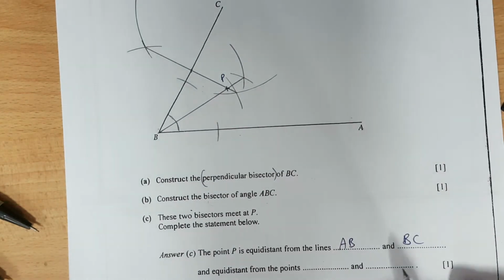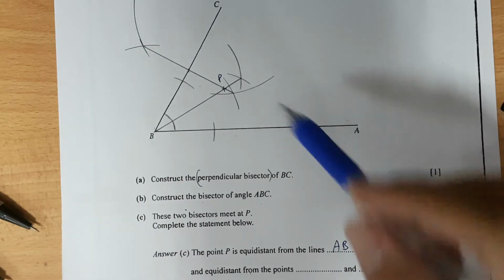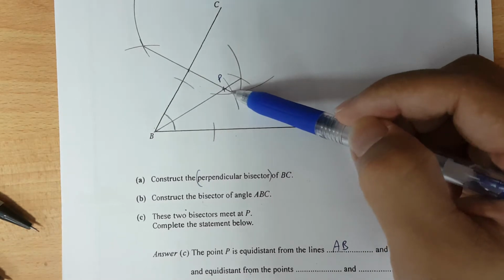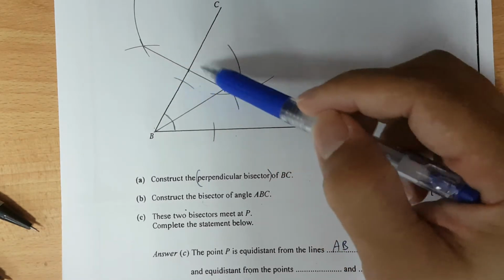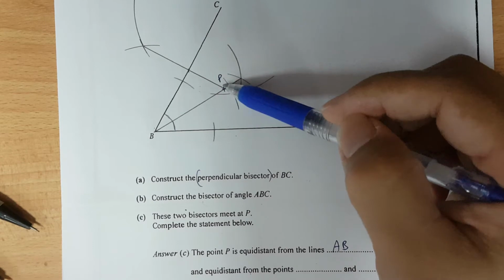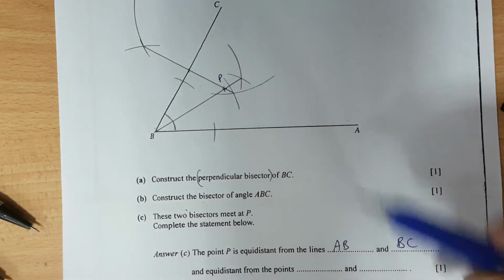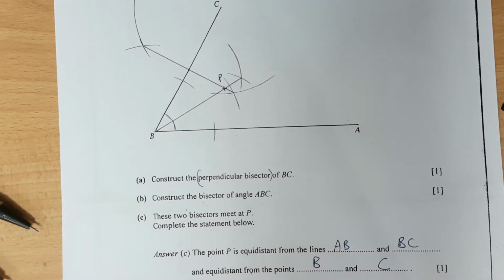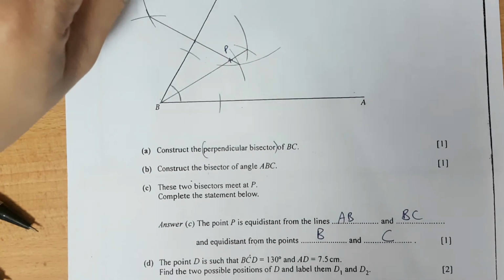And equidistant from the points. You can see that you have drawn a perpendicular bisector, right? Any point on the perpendicular bisector will be equidistant from B and C. So that means this point P is equidistant from B and C. Okay, let's look at the last question.